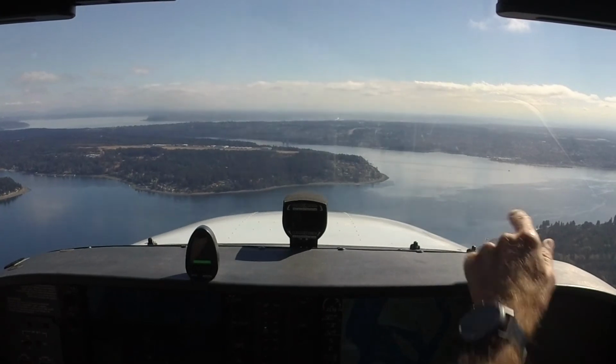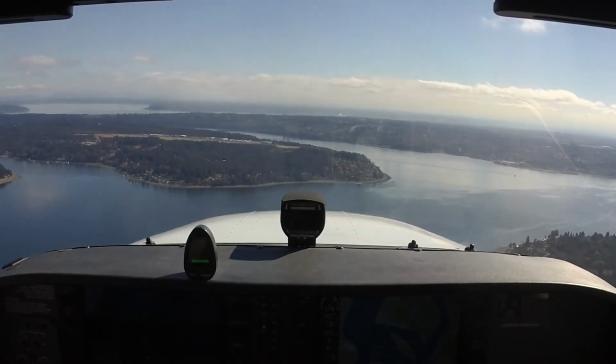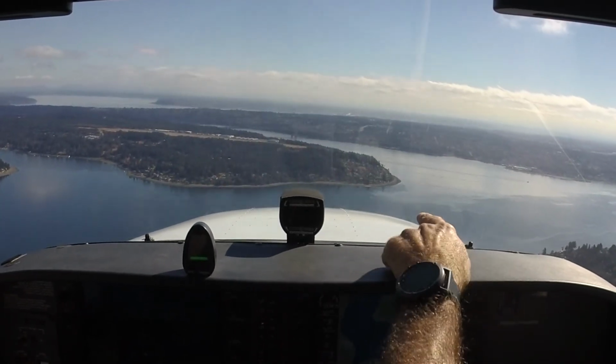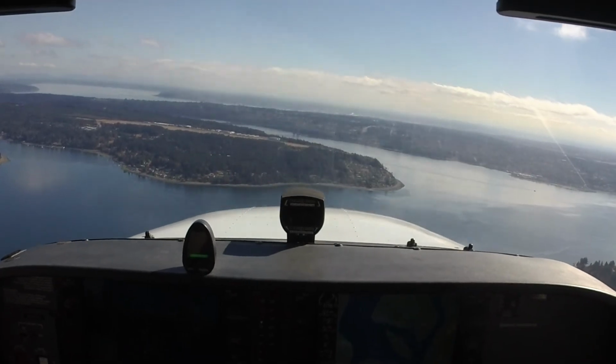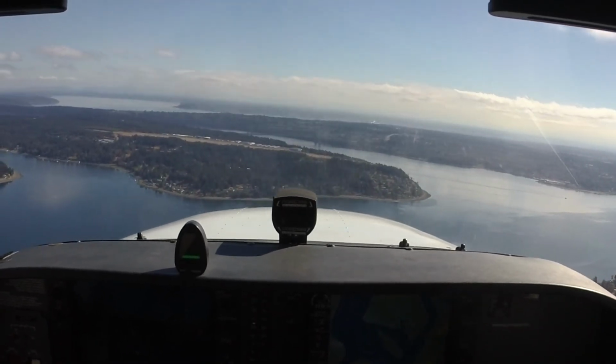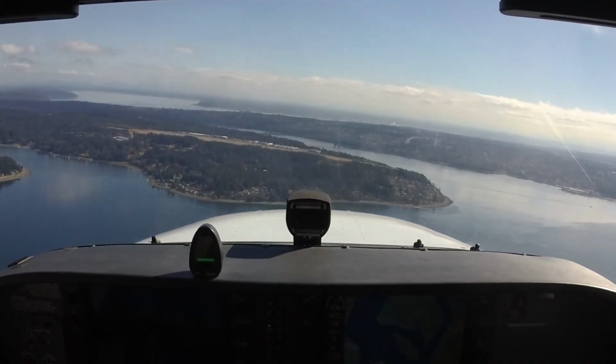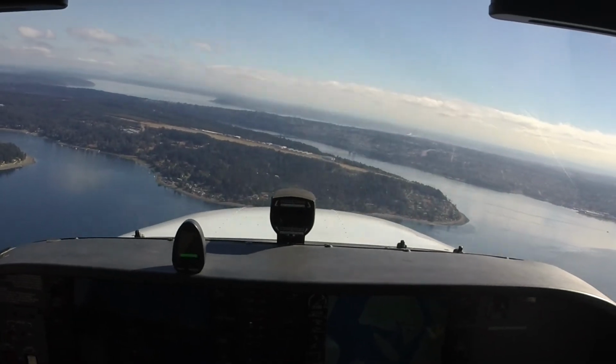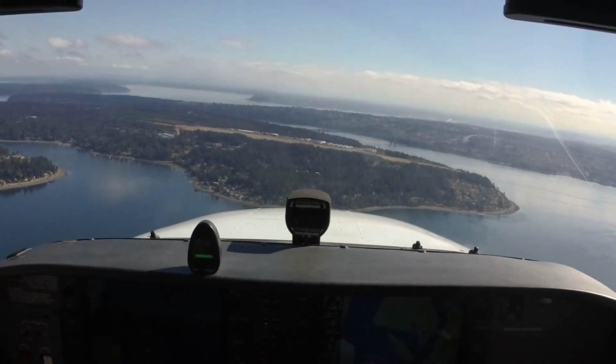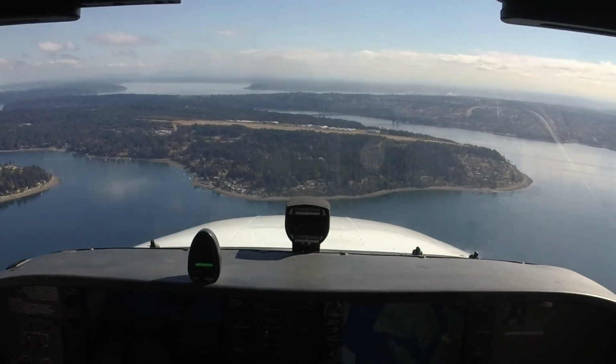You can see the Tacoma Narrows Bridge behind it? Yes. Yeah. But you aim for the left tower of the bridge, right? Okay. Now we're going to descend to 1300 feet. We'll pull the power back to 2000, and we're going down to 1300 feet.